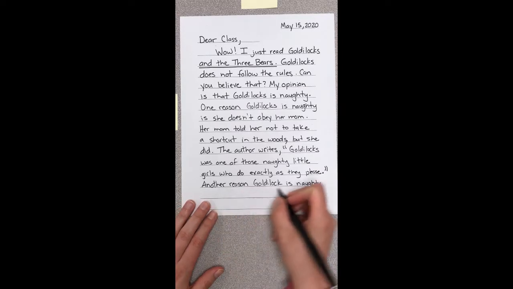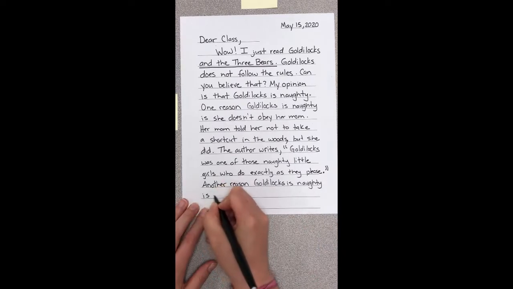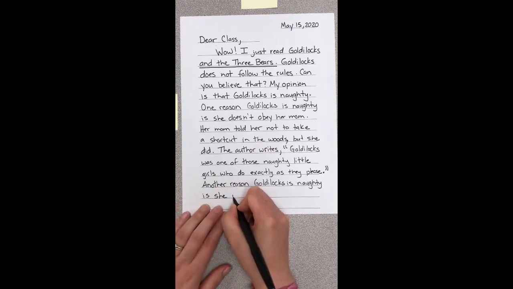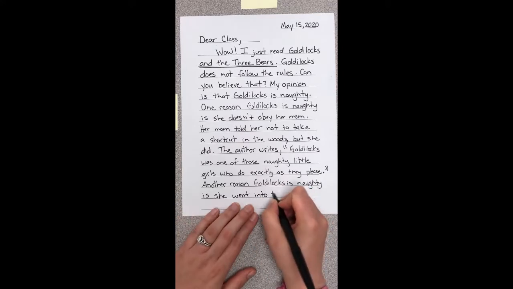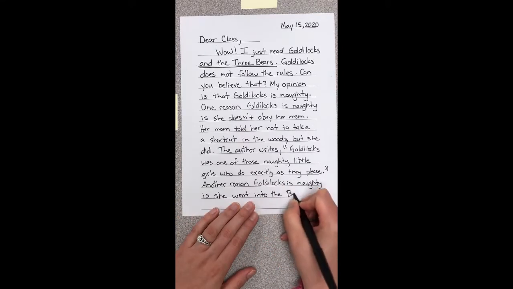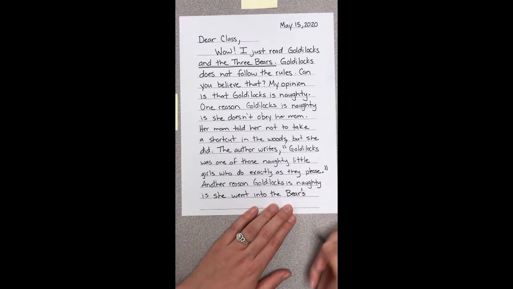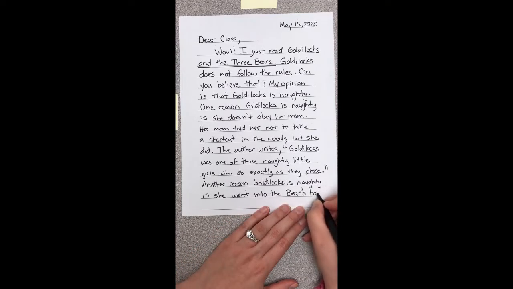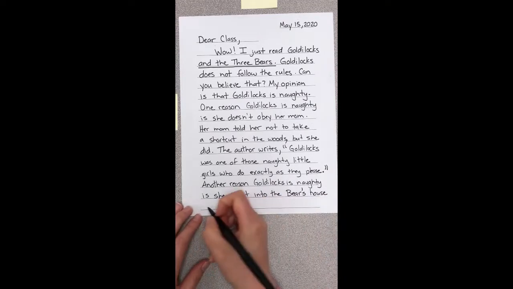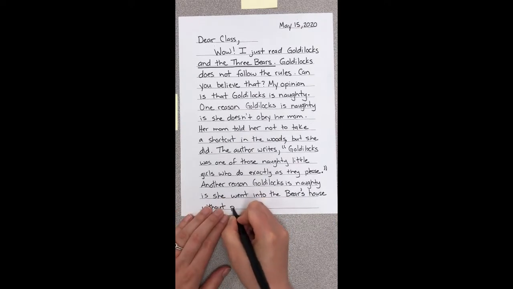So another reason Goldilocks is naughty is she went into the bear's house. Oh, it's the bear's house, friends. I'm going to put an apostrophe S. It belongs to the bears. She went into the bear's house without permission.